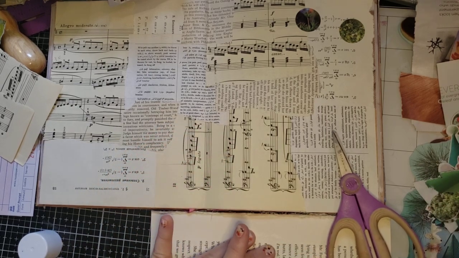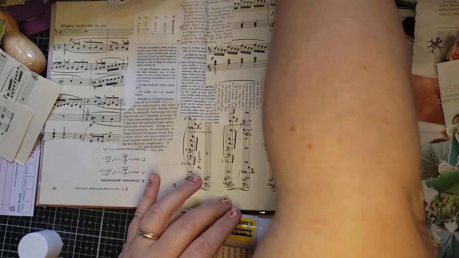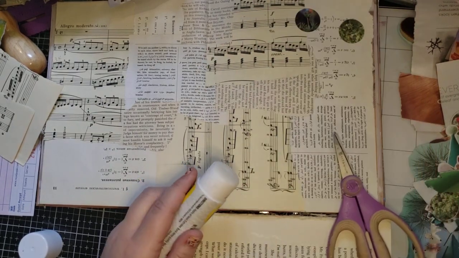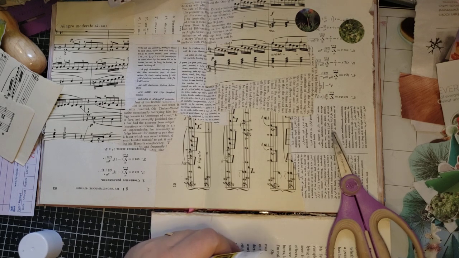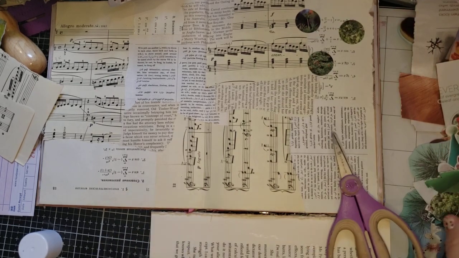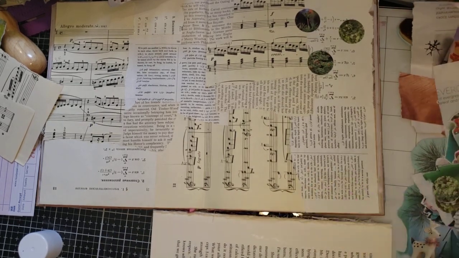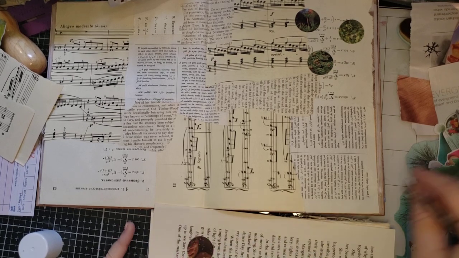And then these will get pushed into the background a little bit when I... Oh my goodness. That's the thing about magazine: if you get glue on your page, it's going to stick right to the glue. And because it's thin, you also kind of end up getting glue on both sides of it somehow.